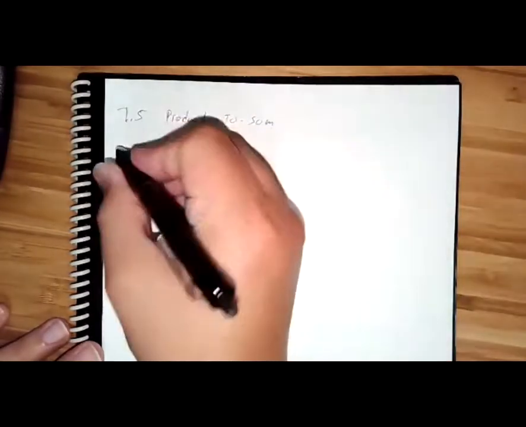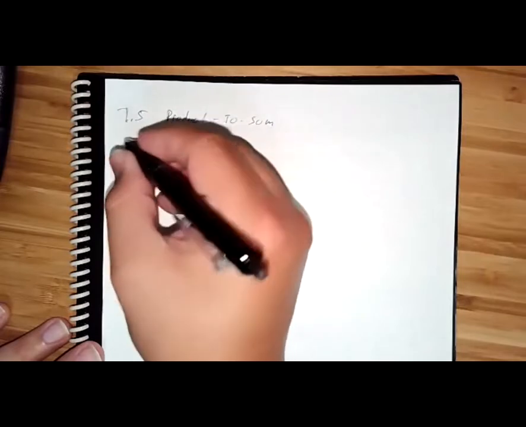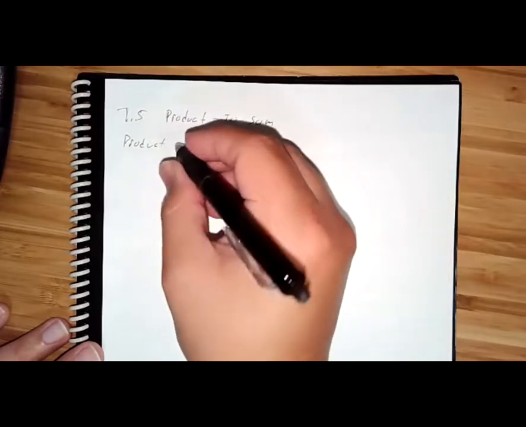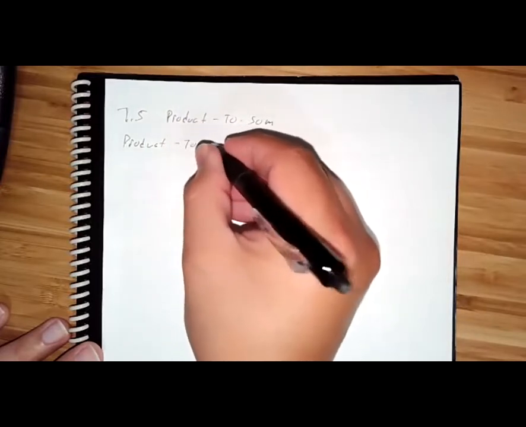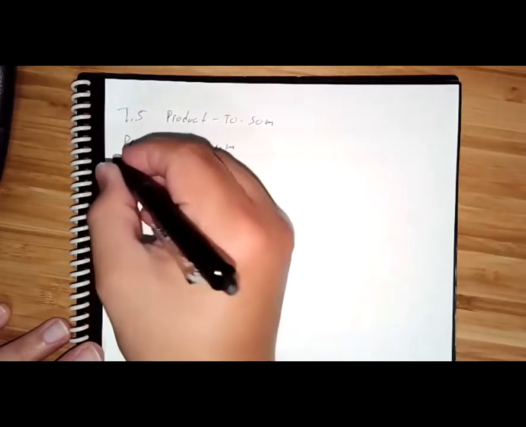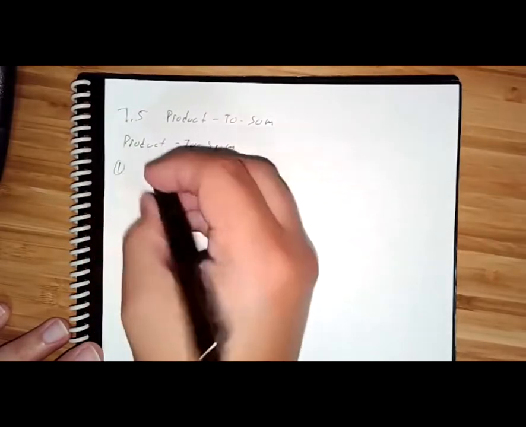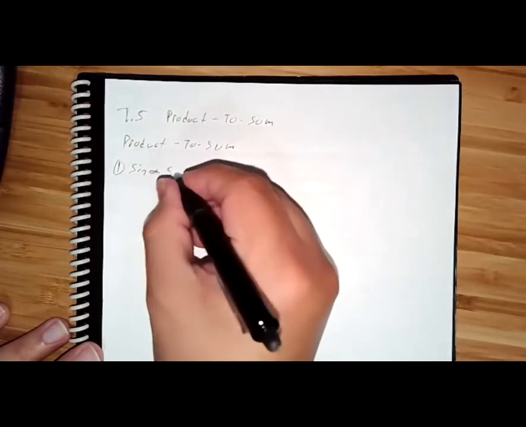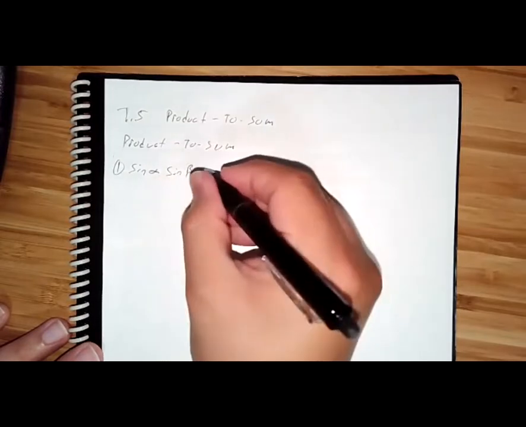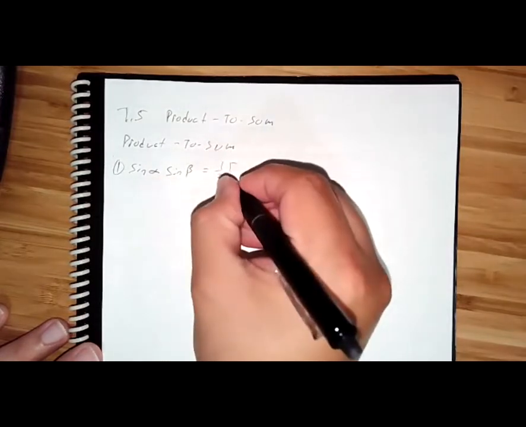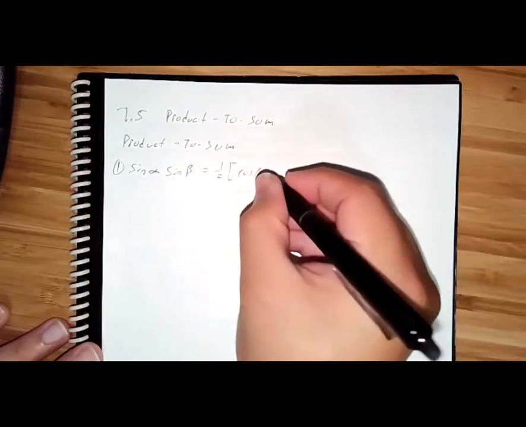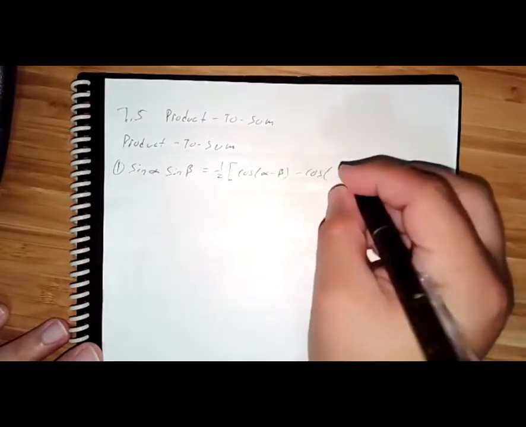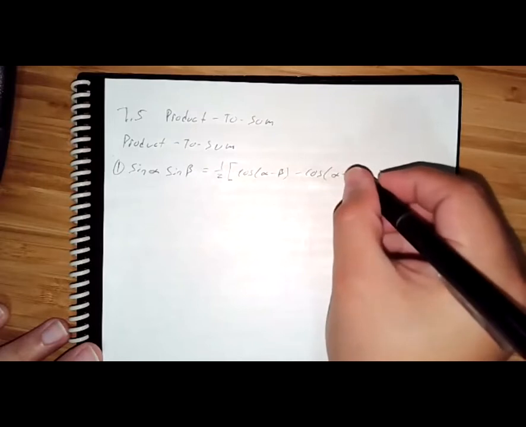All right. So these will be the product to sum, and then I'll do sum to product. So number one is sine alpha sine beta, which is equal to 1/2 bracket cosine alpha minus beta minus cosine alpha plus beta.